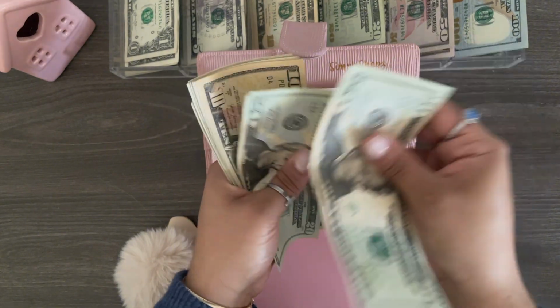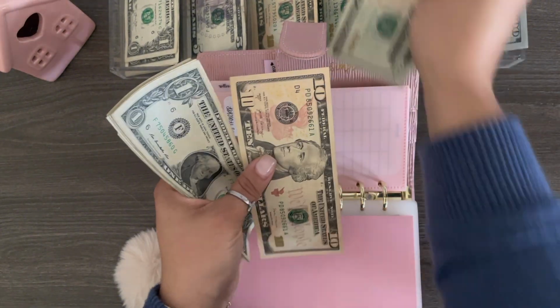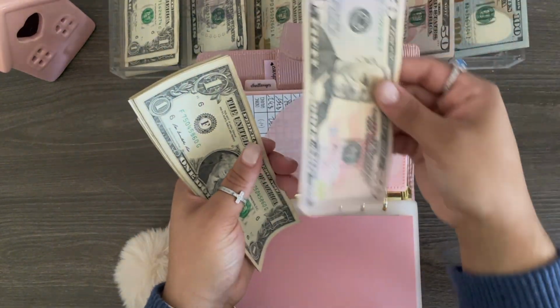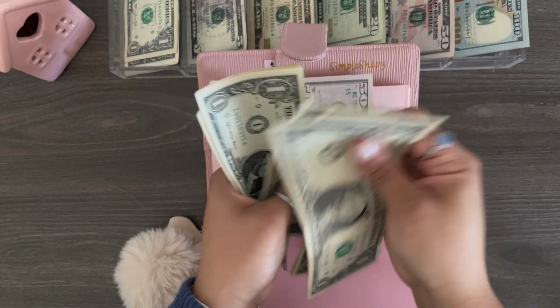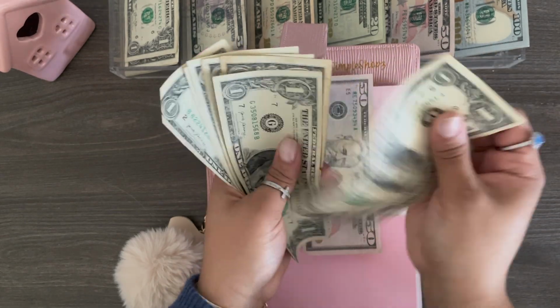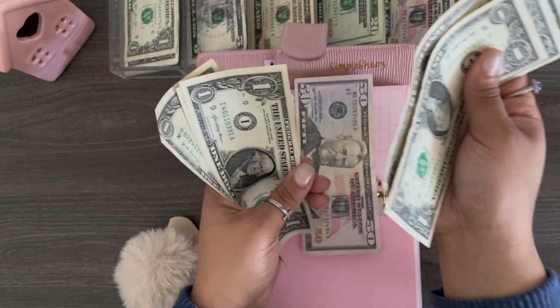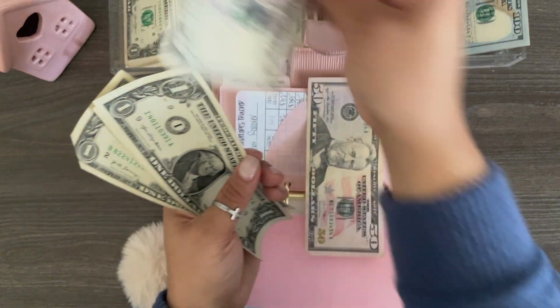Rollover has 20, 40, 50. You can put this down, grab a $50 bill. 1, 2, 3, 4, 5, 6, 7, 8. 1, 2, 3, 4, 5. Put that 5 down and grab a 5.